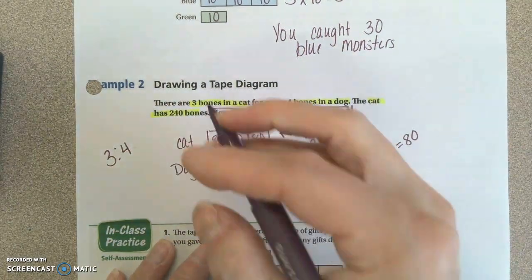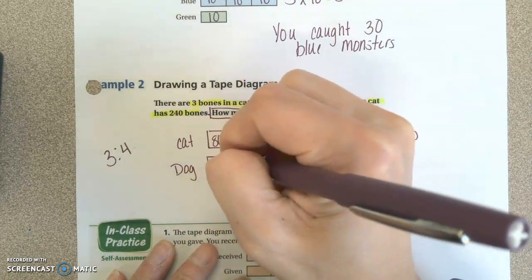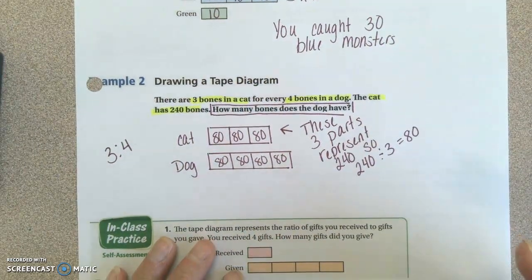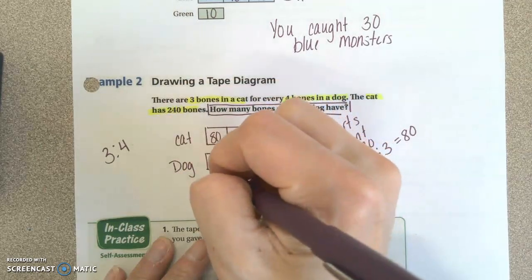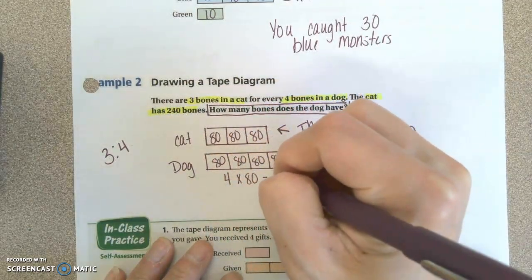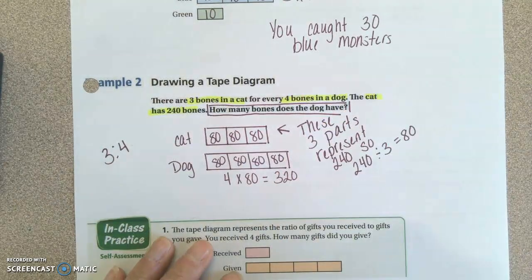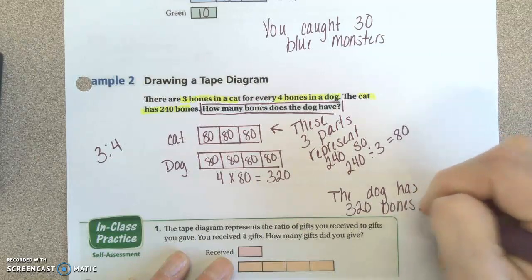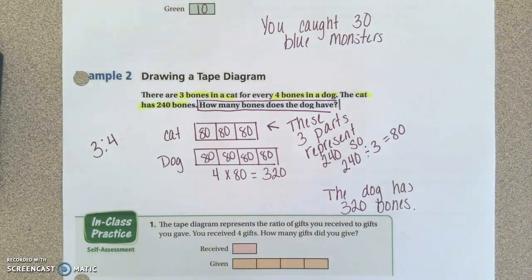So what am I going to do? I'm going to go down here, and again, each of these represents 80. They're all the same size. So I'm going to take the 4 parts times 80. So how many bones does the dog have? The dog has 320 bones.